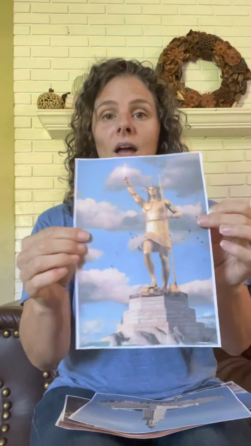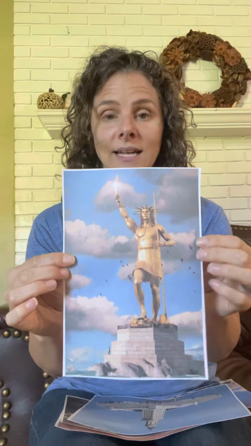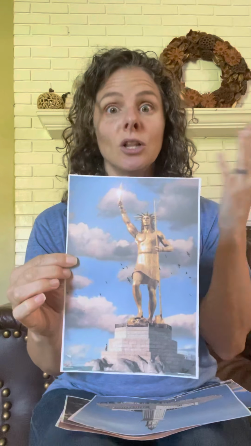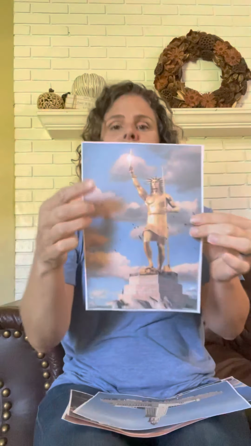And then we have Colossus at Rhodes. This guy was enormous. I think there's a surviving foot, and based on that, he was just a colossal man. So we're going to hold our hand up just like we're doing the Statue of Liberty. Hand comes up. He was probably holding a light or a scepter of some sort.